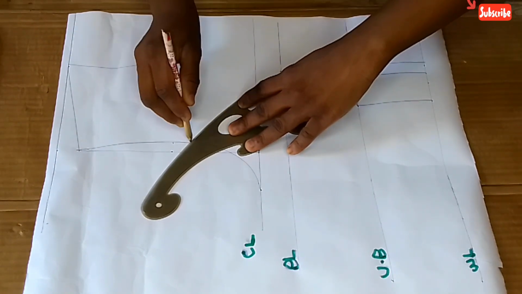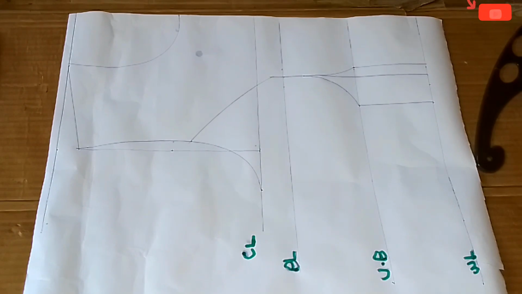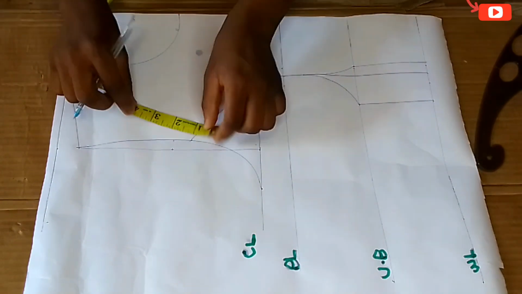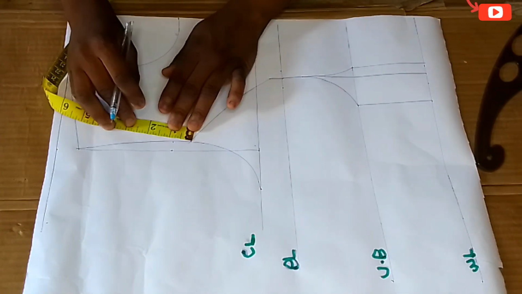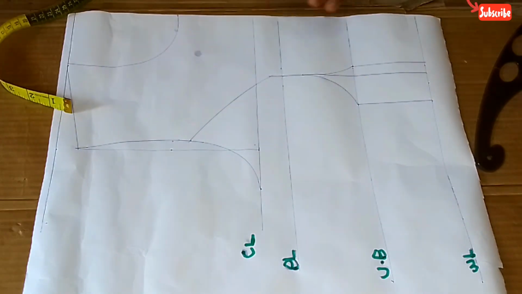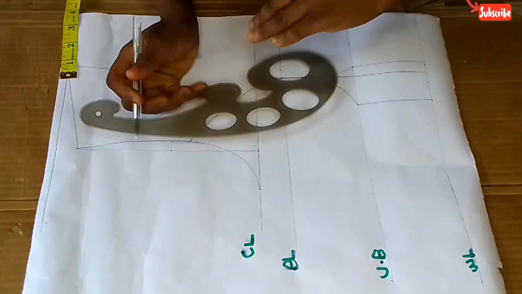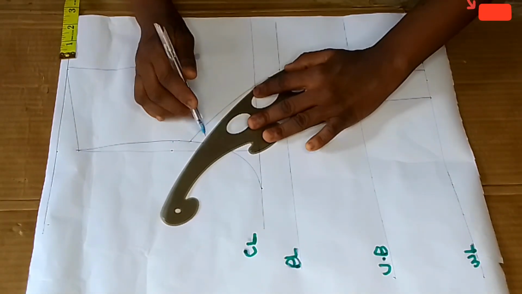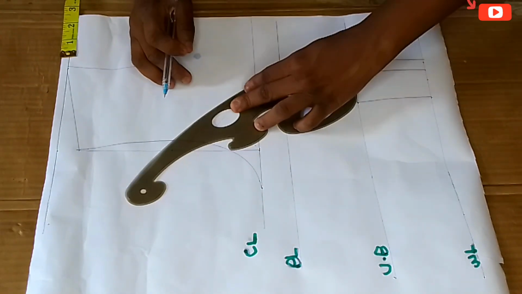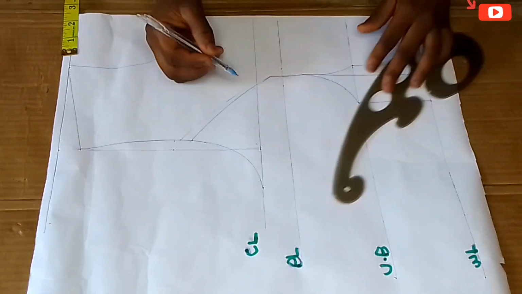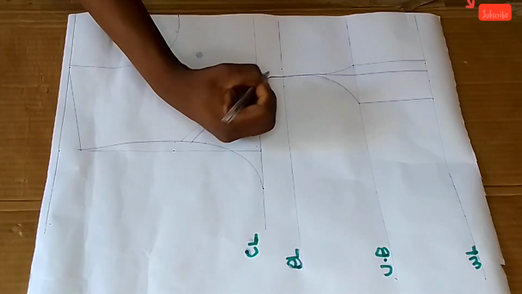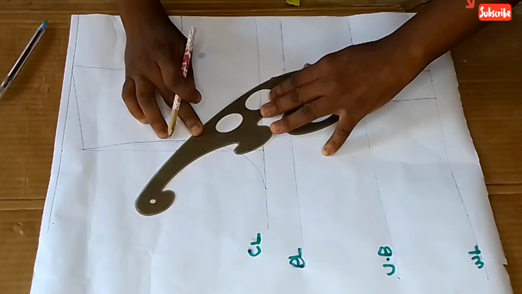After getting this, on this shoulder, we are going to go out by half of an inch on both sides. After marking the half inch on both sides, on the half inches that we went up earlier at the bust point, we are going to use a curve ruler to make a curve to meet that point from the armhole. We are going to make sure the bust point is curvy.